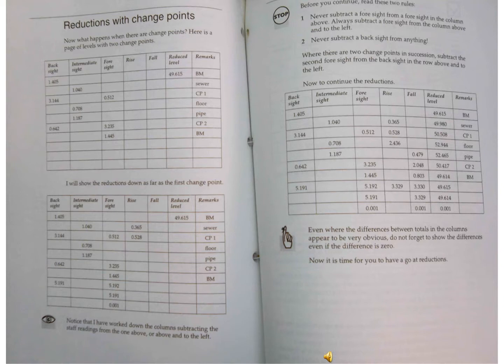Then 0.642 minus 1.445, that will be the foresight 0.803. That's right. And then you also see the right value. So 1.191 is a backside, foresight 5.192. This one you can take from the survey. So we make the difference between 1.445 and 5.192. What you write is 3.329.